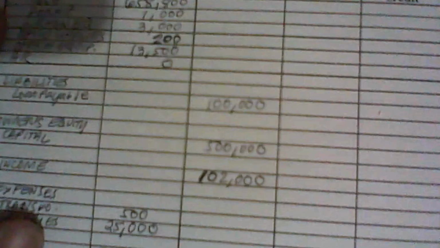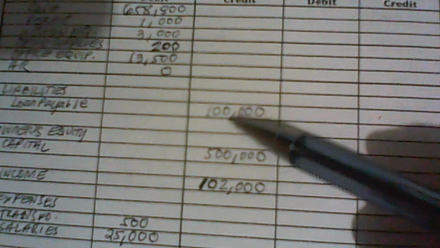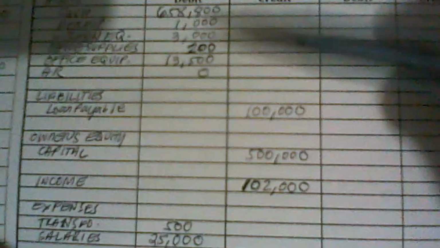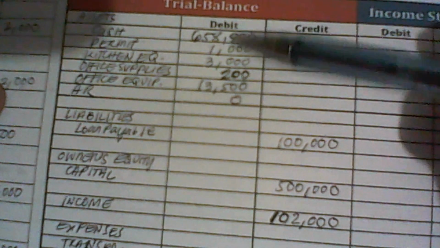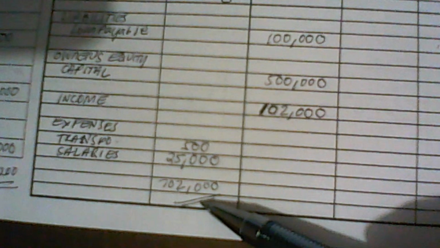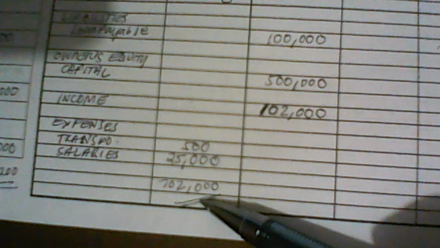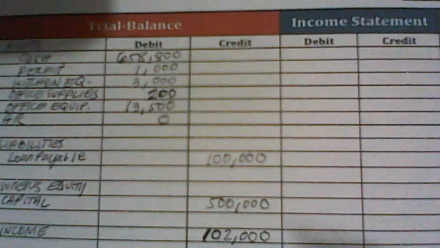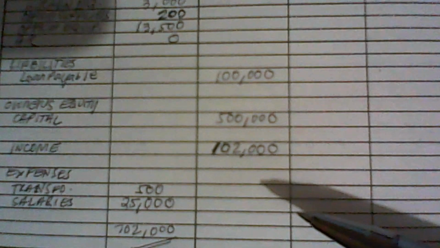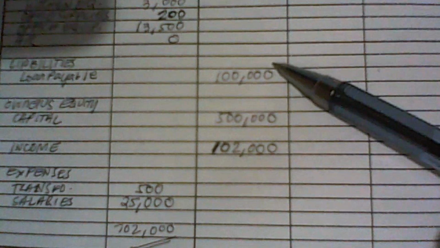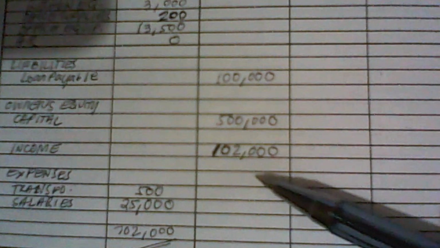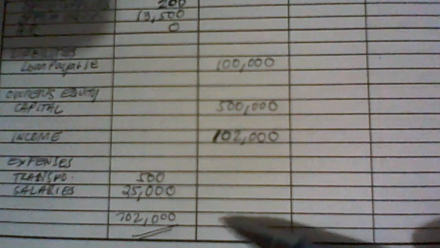Now, all we need to do again is to sum up all the credit side. So we are done in summing up all the debit amounts in the trial balance, and the total amount is 702,000. Now all we need to do is the credit side. As you can see, we don't need to use a calculator. 500,000 plus 100,000 is 600,000, then 702,000.